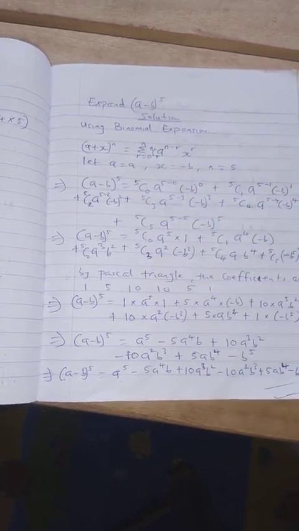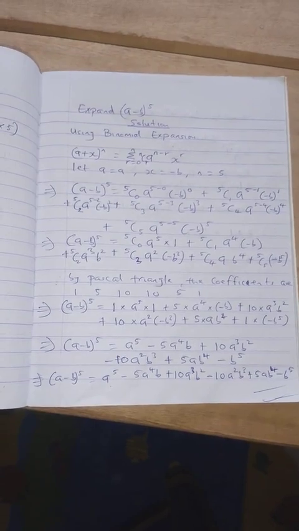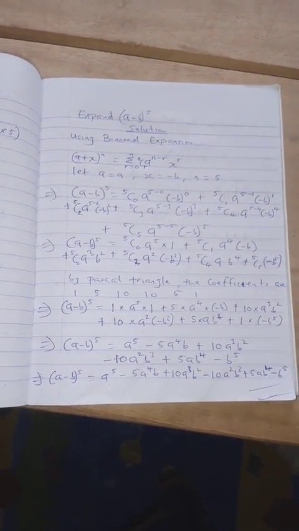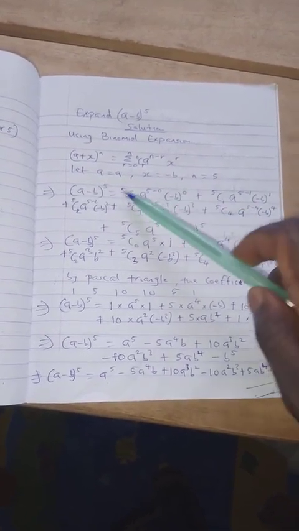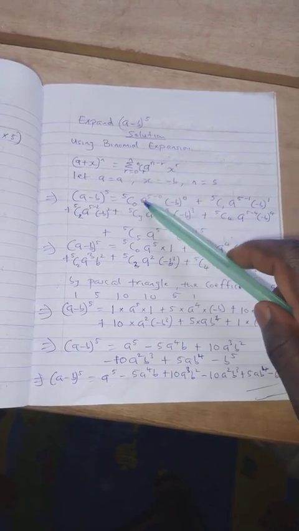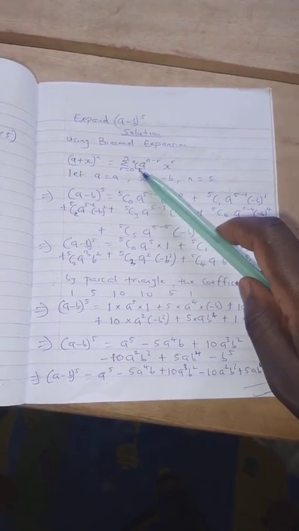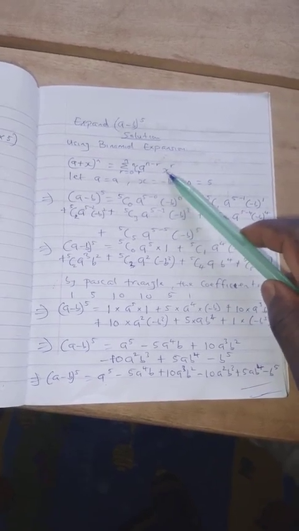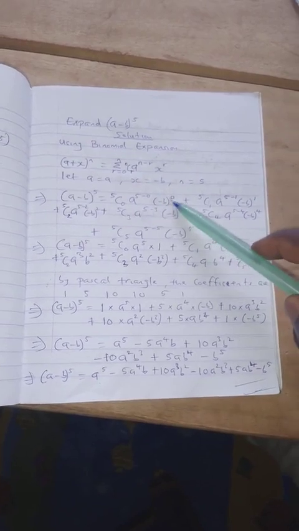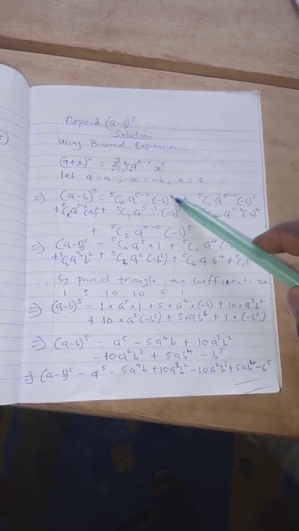The summation will start from 0 up to n, that's 0, 1, 2, 3, 4, 5. 5 is our n. So first is 5 combination 0, a^(5−0), then x is minus b raised to r, which is 0.